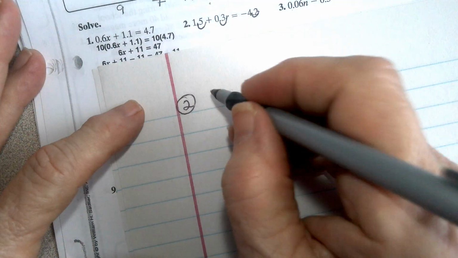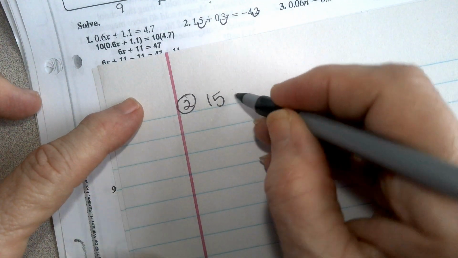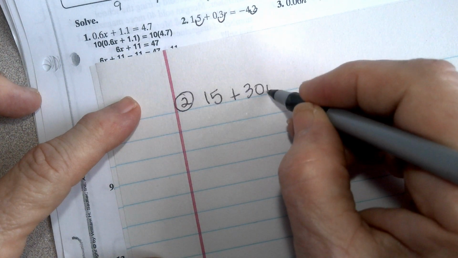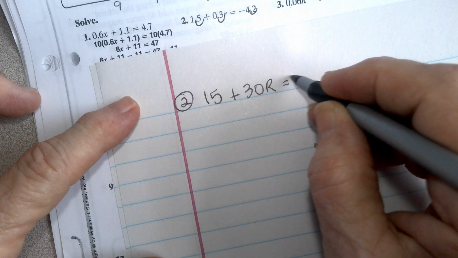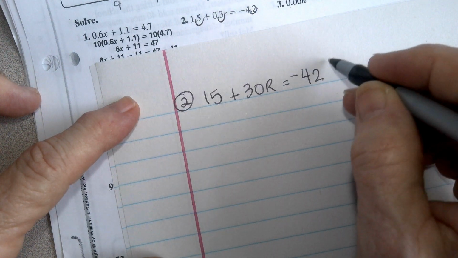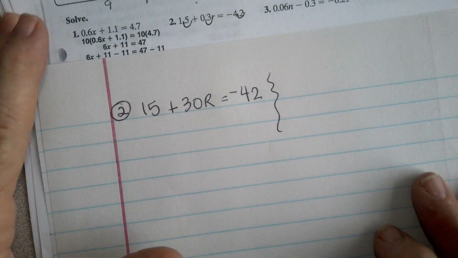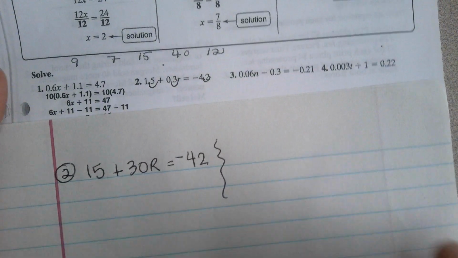So this first one is going to be then 15 plus 30R is equal to a negative 42. So the first thing you want to do with these is clear the decimal. So we'll set up also the number 3.